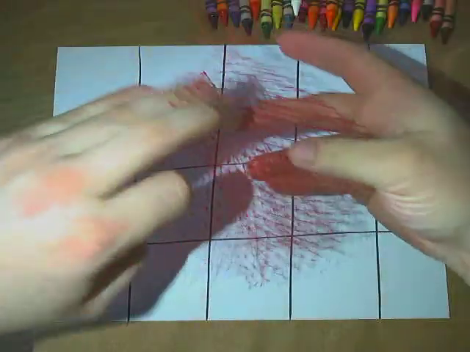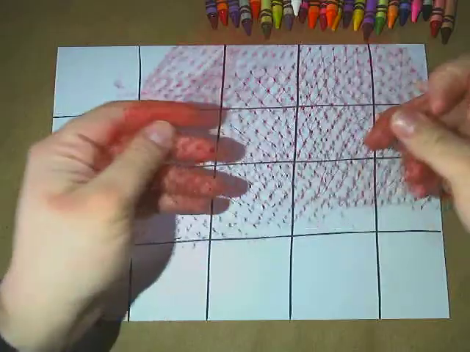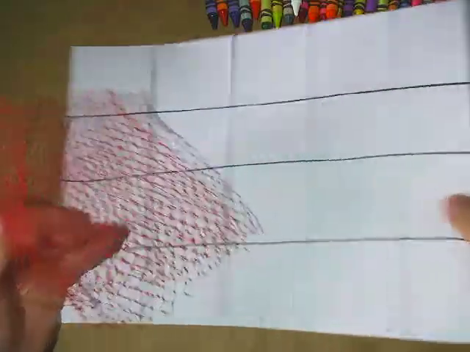Now that we have our grid, we need to find and gather some textures from around our house. Some ideas include using a basket or a bumpy wall, cement or sidewalk, tree bark, seashells, buttons, coins, puzzle pieces, toys, and more. I have gathered a few things, and I'm going to show you how we're going to use these on our paper. This is a netted bag that oranges would come in.